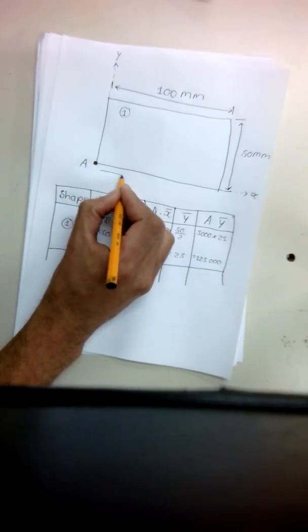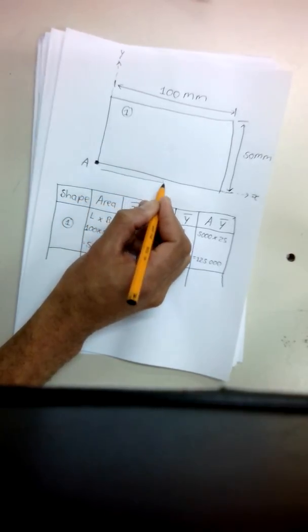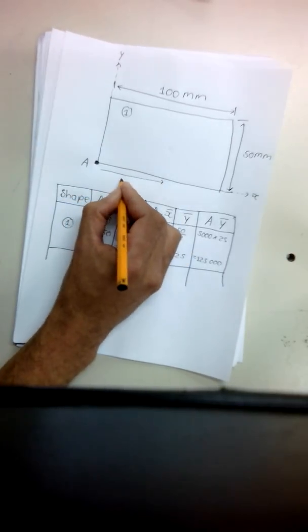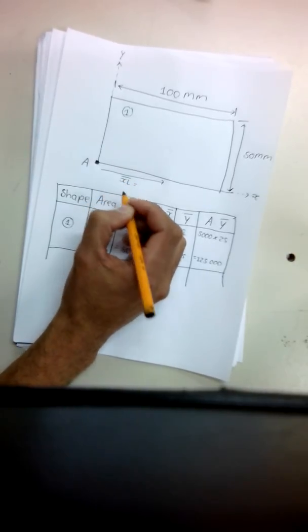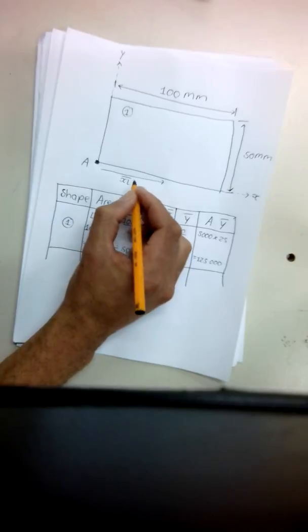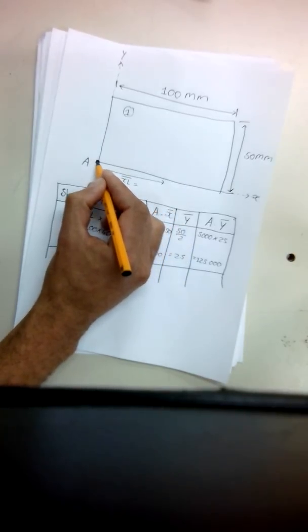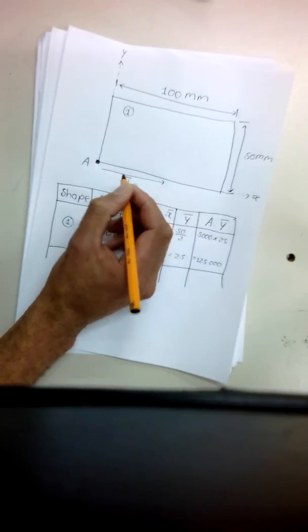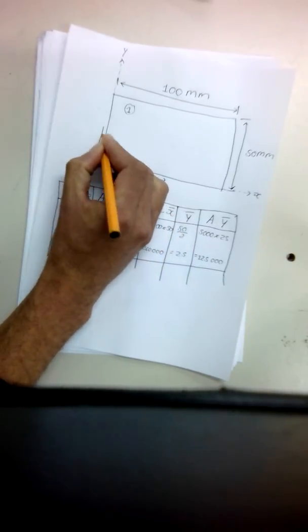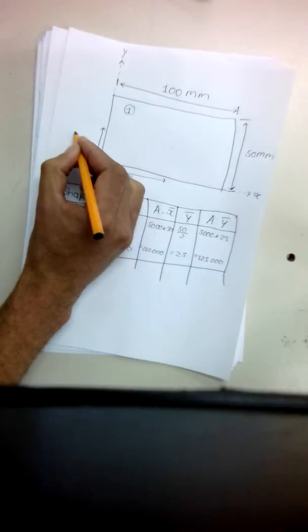To determine the centroid, we need to find x left. We call it x left because we're measuring from the left hand side to the right hand side of the object. And then we need to find y bottom.